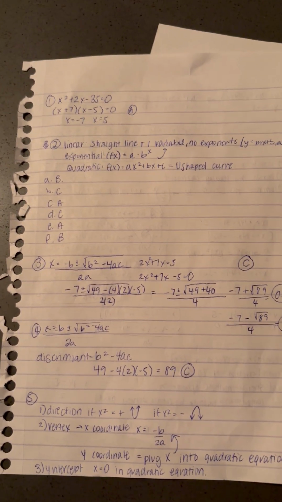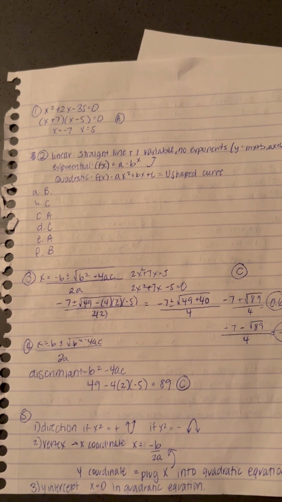Okay, Katie, here is an explanation for the homework.